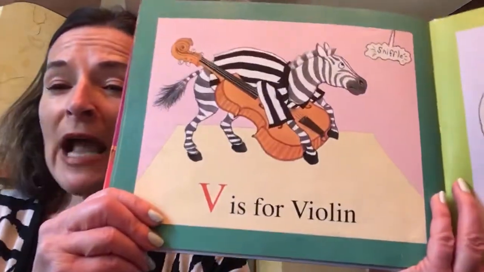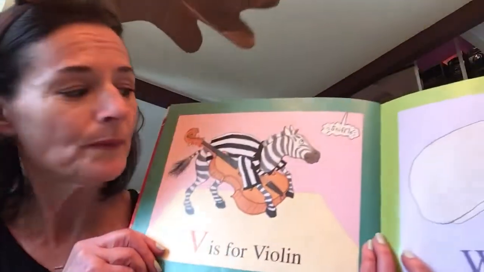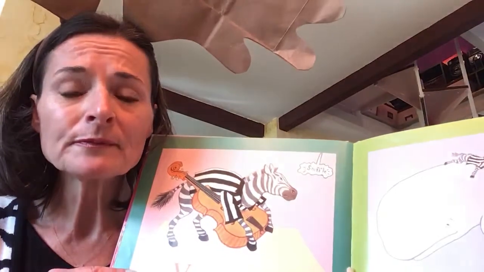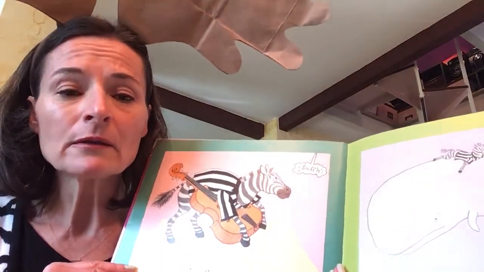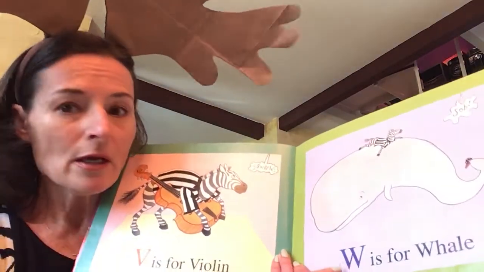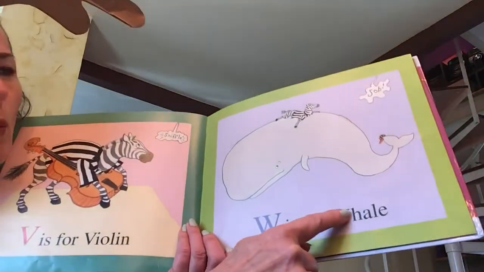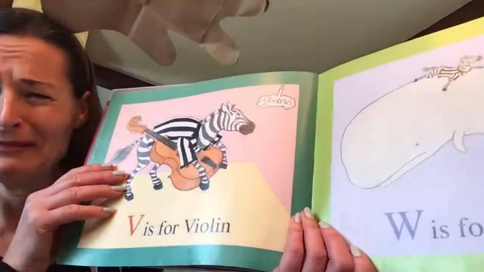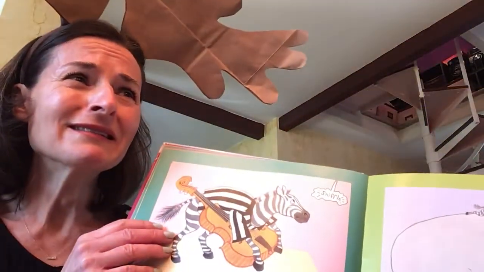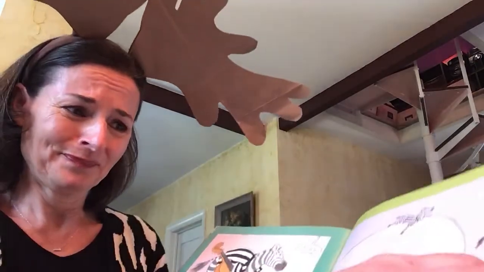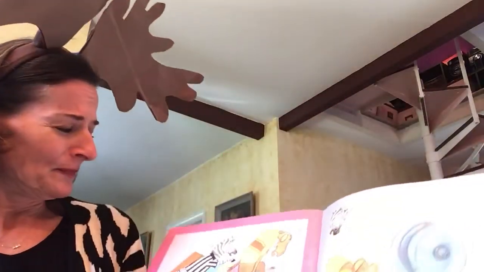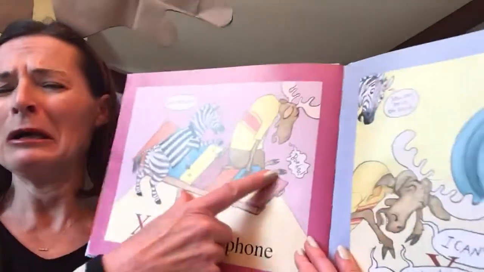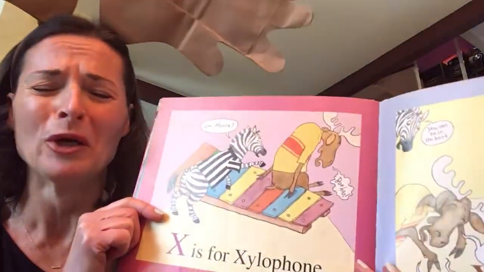V is for violin. Do you know what that says there? It says sniff. W is for whale. Sob. X is for xylophone. Oh, boo-hoo.